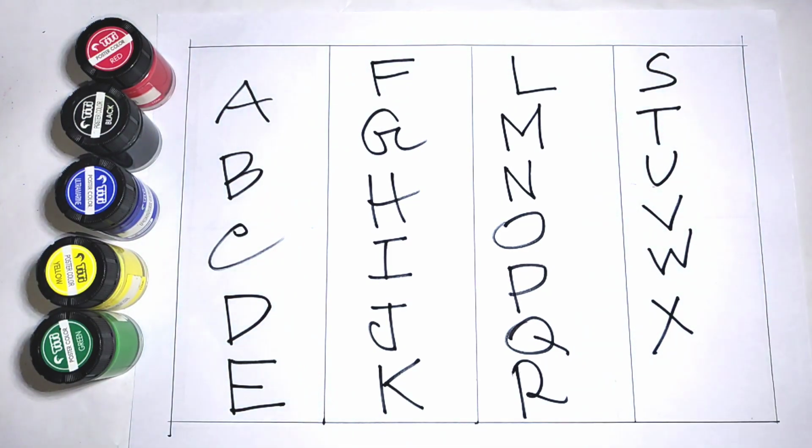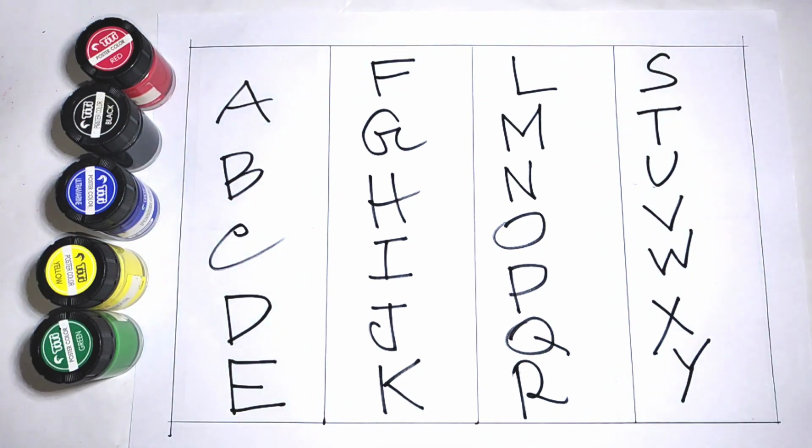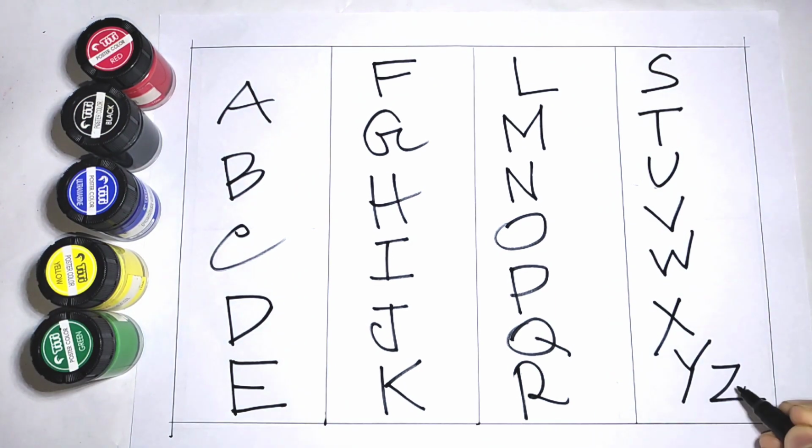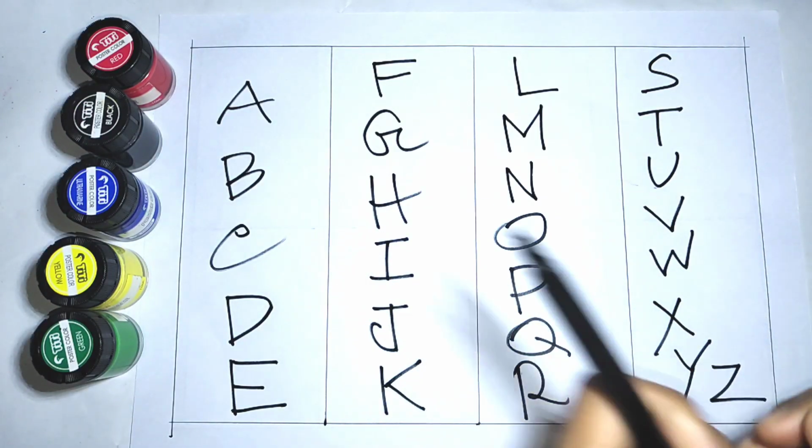Now we draw X. X for X-ray. And the next one is Y. Y for yolk. The last one is Z. Z for zoo, Z for zebra. Today we draw capital letter alphabets A to Z.